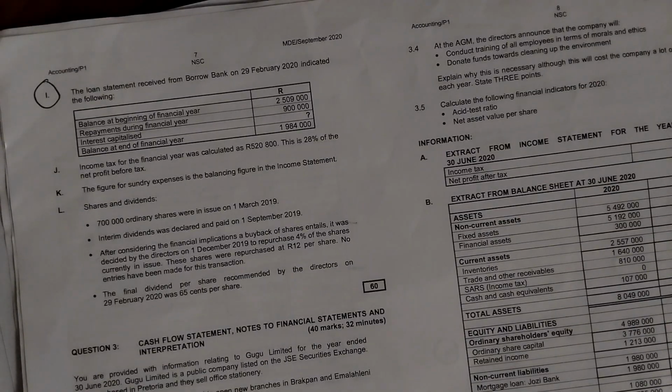The balance at the beginning was 2,509,000. Then the repayments were 900, and then the interest is a question mark, and then the balance at the end is 1984. You are expected to calculate interest expense for the sake of the income statement.